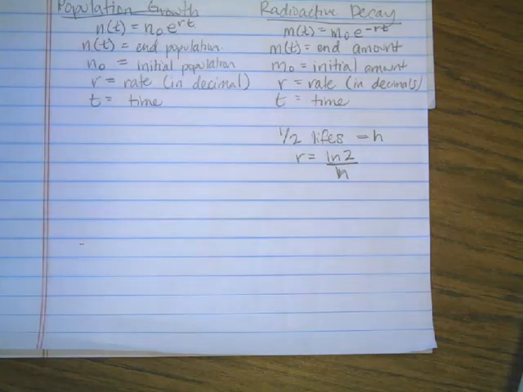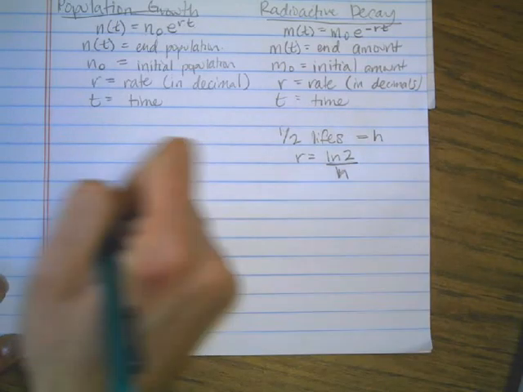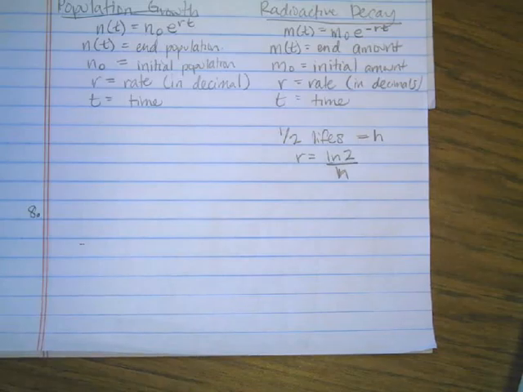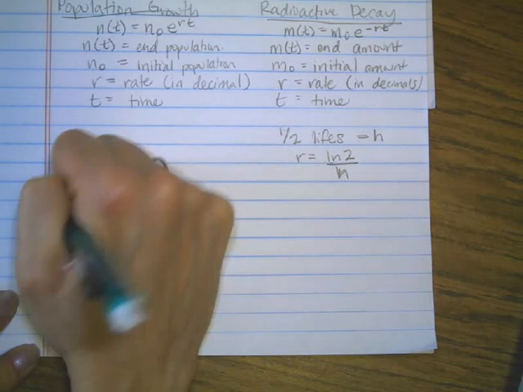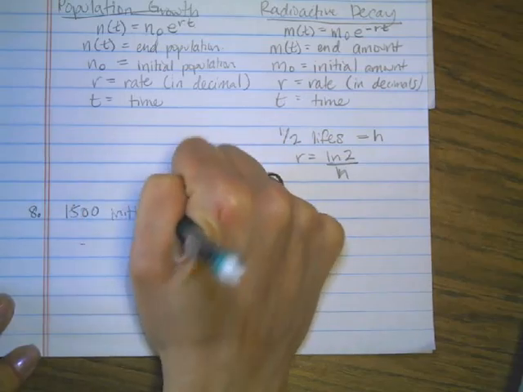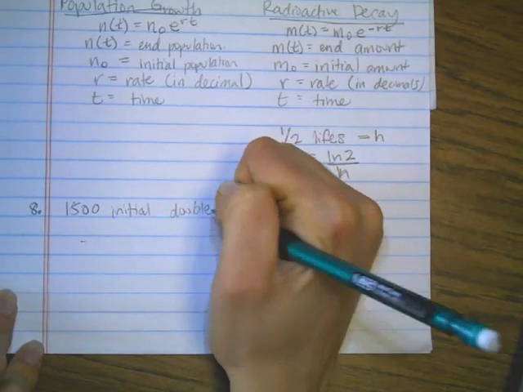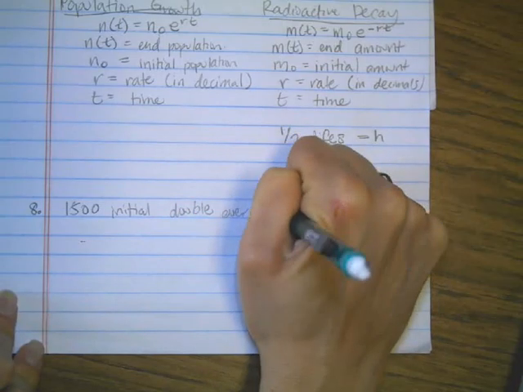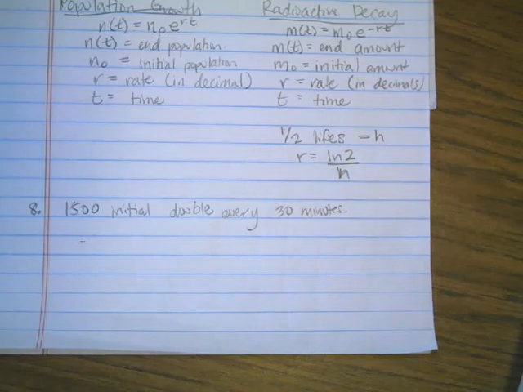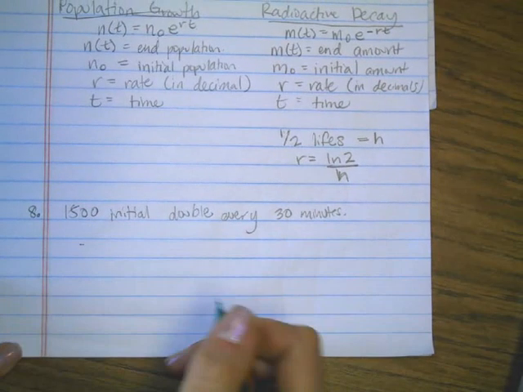The first example for population growth is going to be number 8. The problem says, a culture contains 1,500 bacteria initially and doubles every 30 minutes. So I'm going to write 1,500 initial, double every 30 minutes. Find a function that models the number of bacteria n of t after t minutes. Okay, so that's part A.